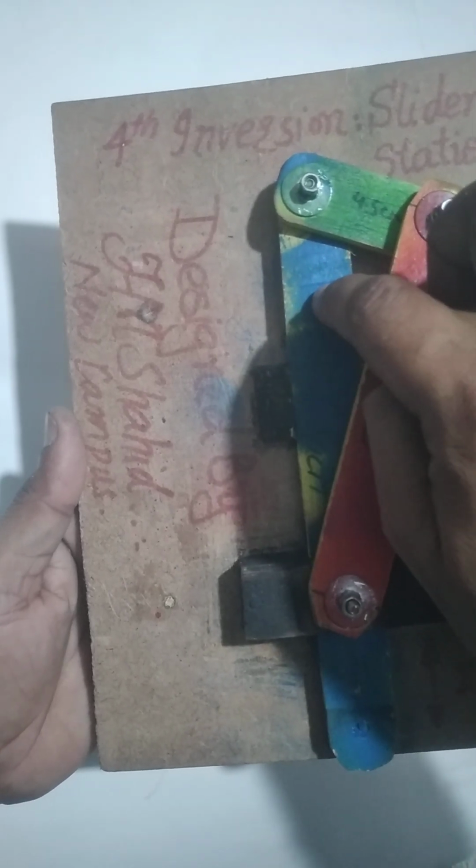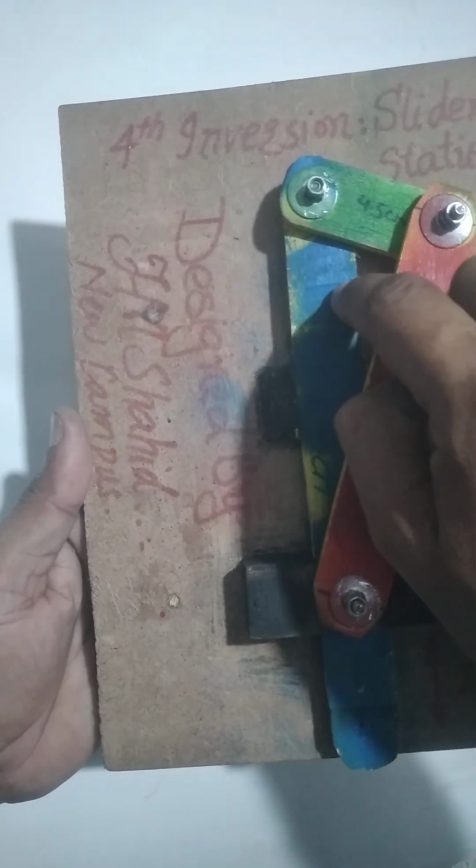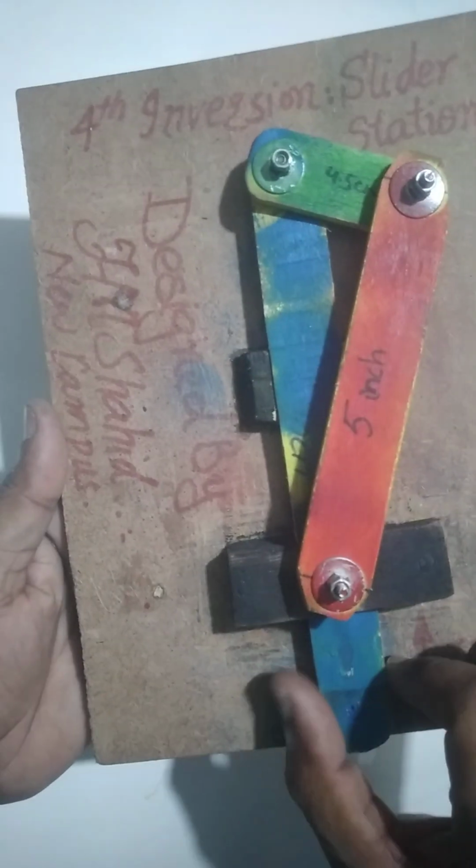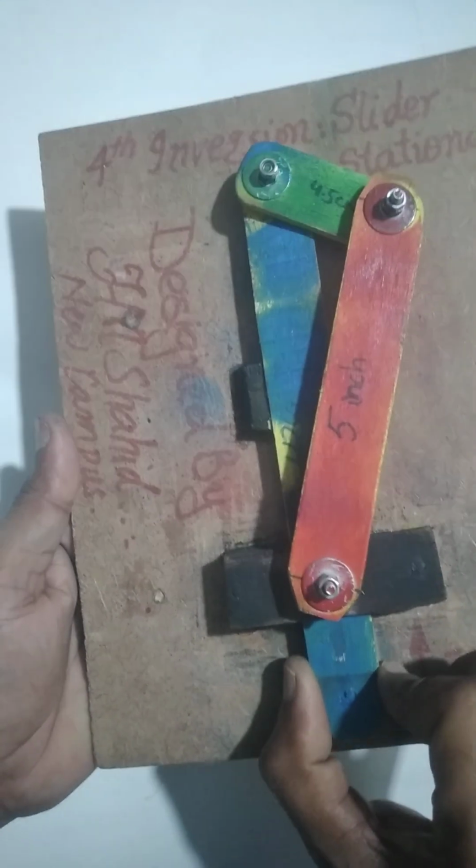So in inversion number 1 it was fixed, and now it is translating. In this way, this explains the mechanism of the hand pump.